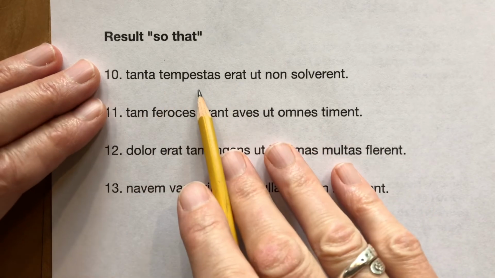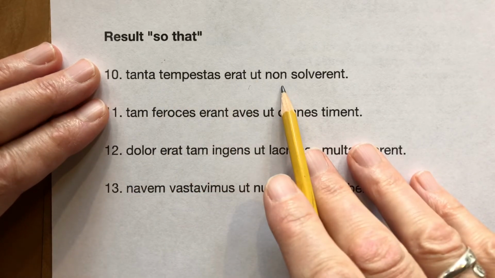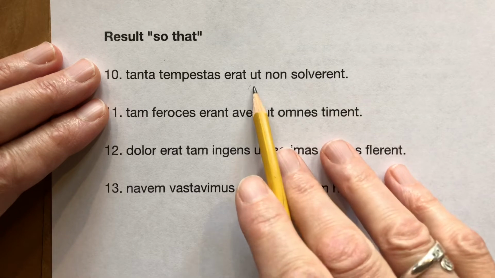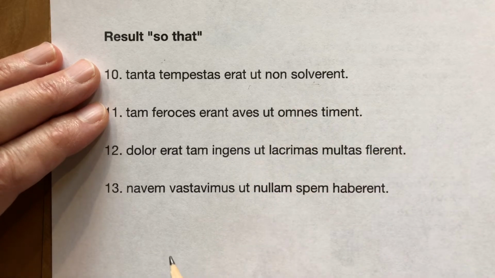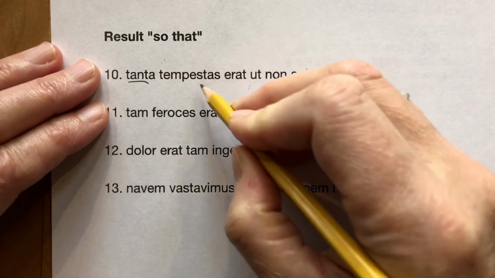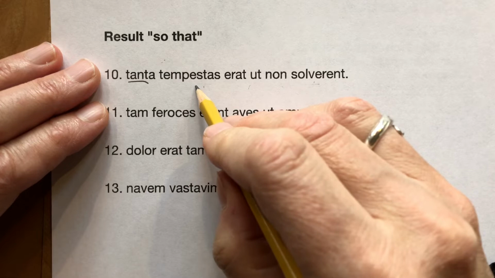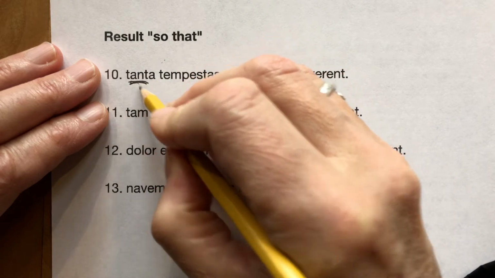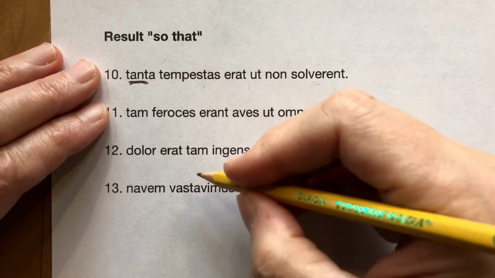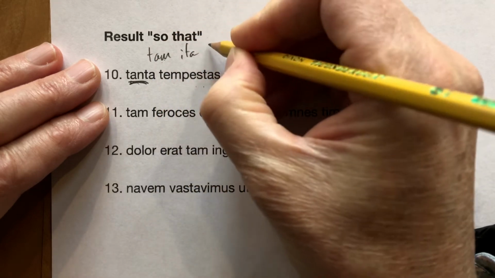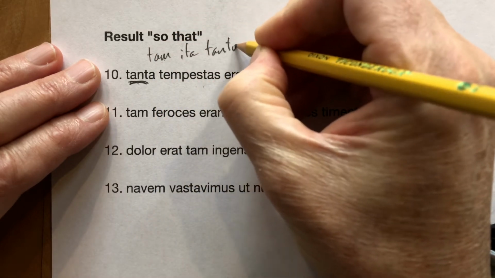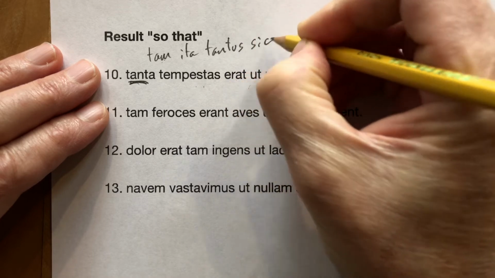It was such a big storm, ut non solverant, that they didn't set sail, they didn't weigh anchor. So, tanta tempestas, such a great storm. You often see words like tanta. It's tam, ita, tantus, and sic.